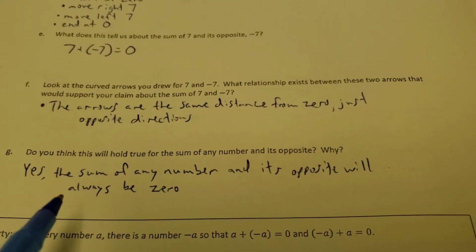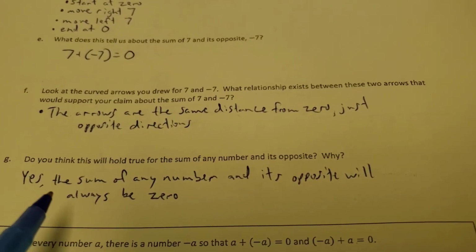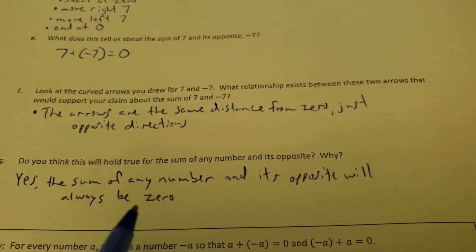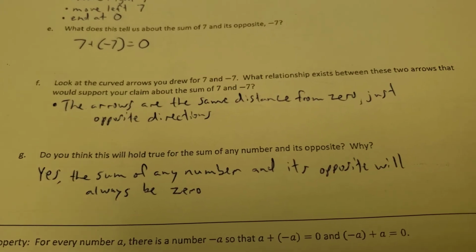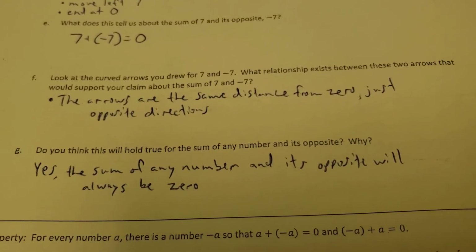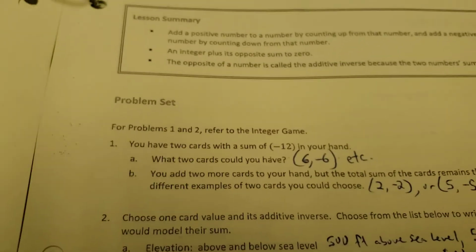And do you think this holds true for the sum of any number and its opposite? Yes, the sum of any number and its opposite will always be 0. Doesn't matter if it's 2 plus negative 2, or a negative 5 plus a positive 5. They're always going to add up to 0. All right, let's take a look at some examples here.